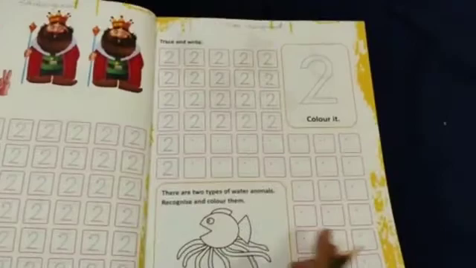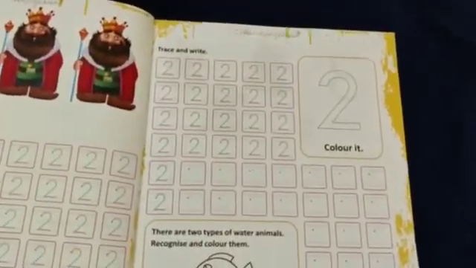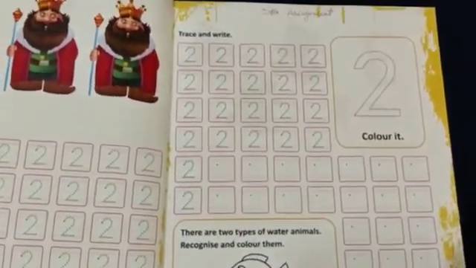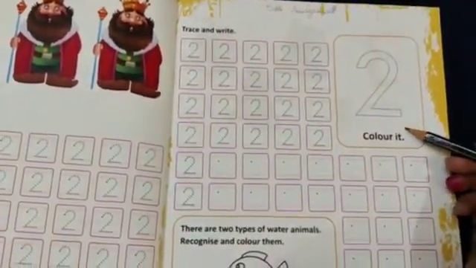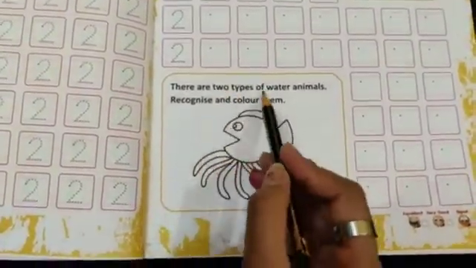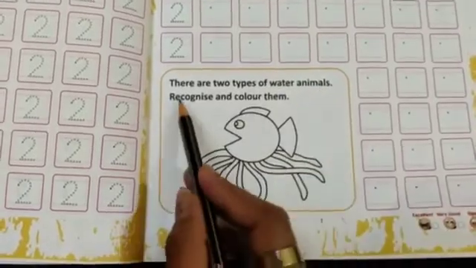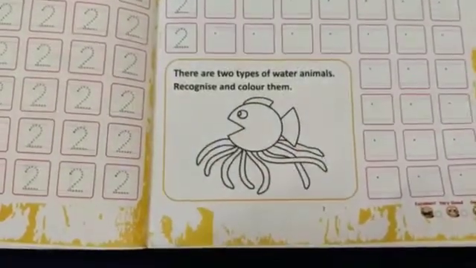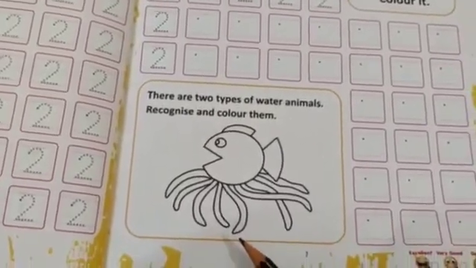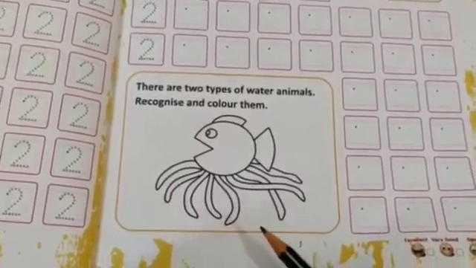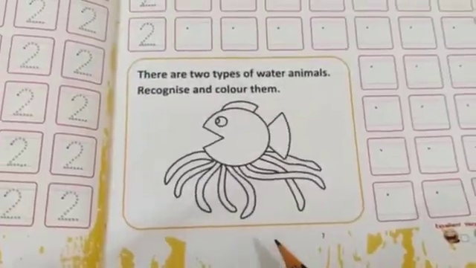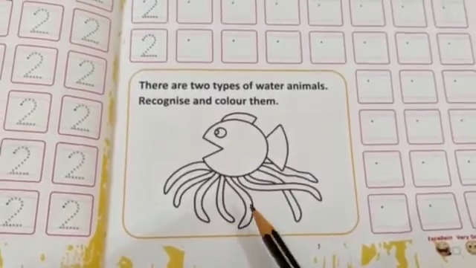Okay. And on page number 7 here, you have to trace and write number 2. You can color it. Okay. And here, now you can see there are 2 types of water animals. Recognize and color them. Okay. Students, can you recognize the water animals? There are 2 types of water animals. First is fish and other is octopus. Very good. And you have to color it.